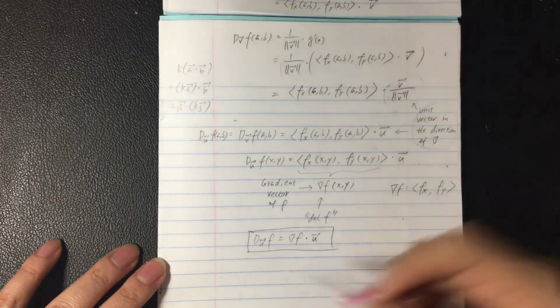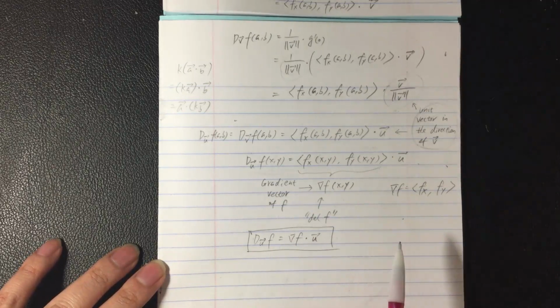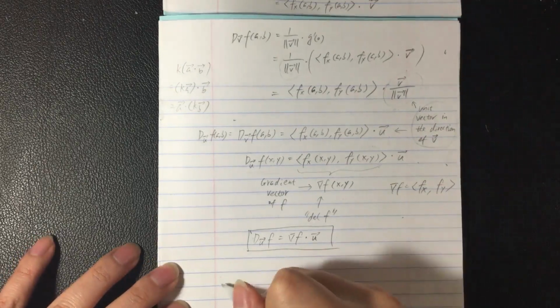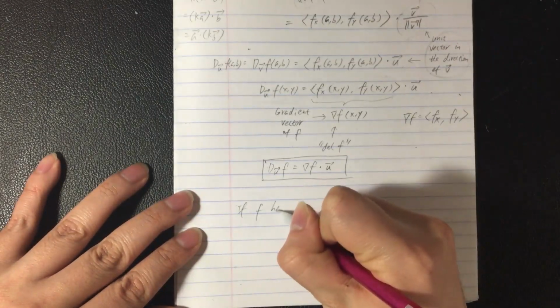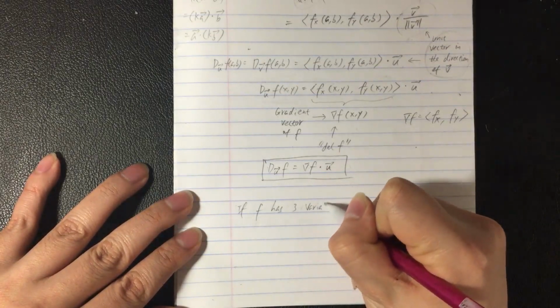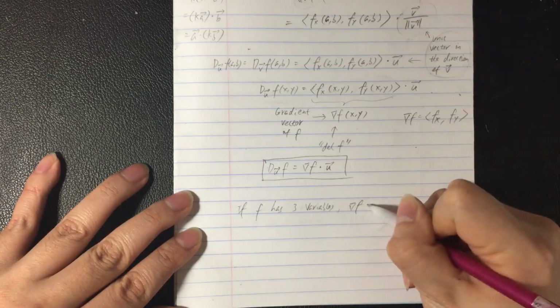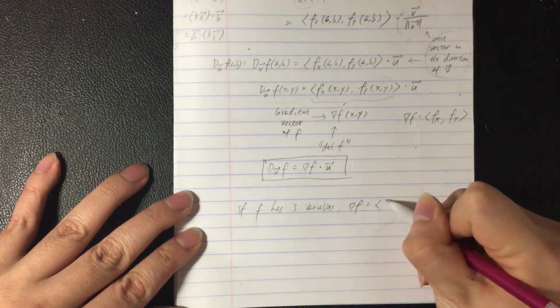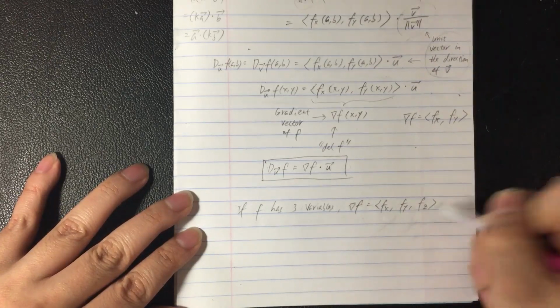In addition, this formula also works for functions with 3 or more variables. If f has 3 variables, the gradient of f is the vector f sub x, f sub y, and f sub z.